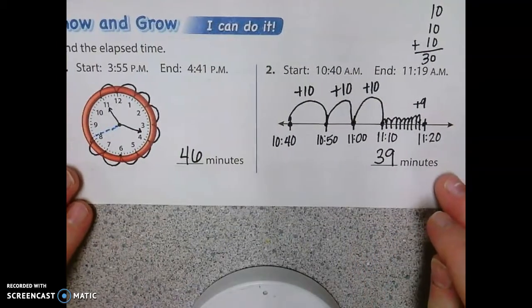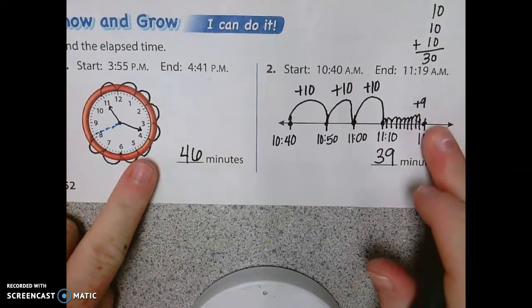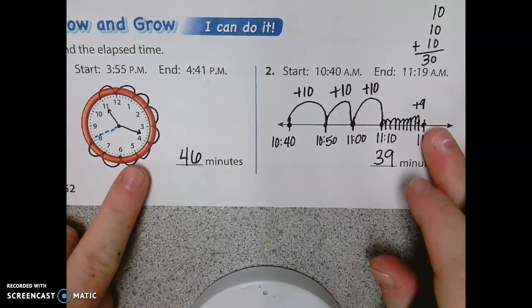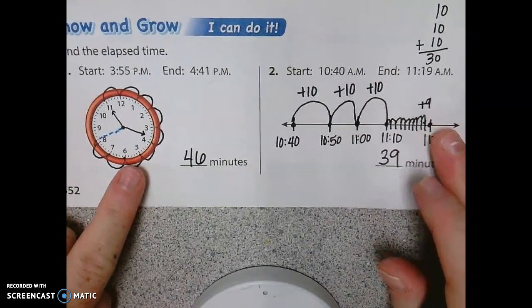So on your work, you can either use the clock method or the number line method, okay? Or you can use both to make sure you get the right answer. Either way is just fine.